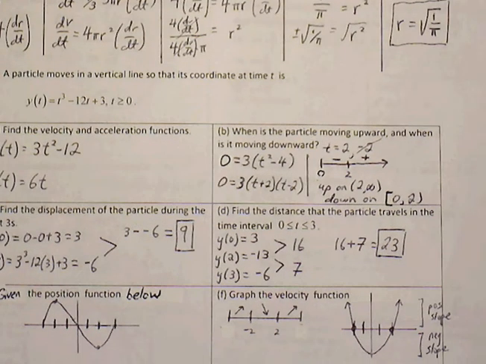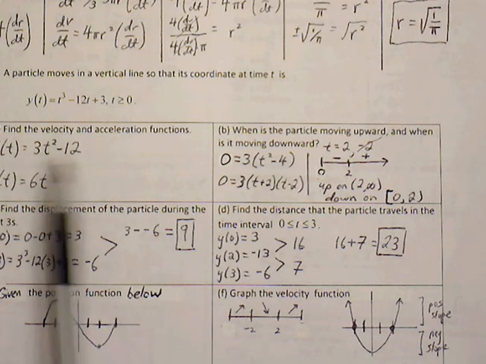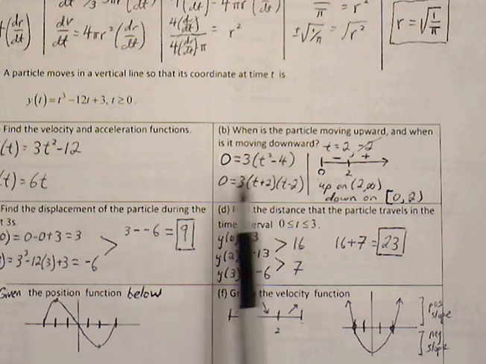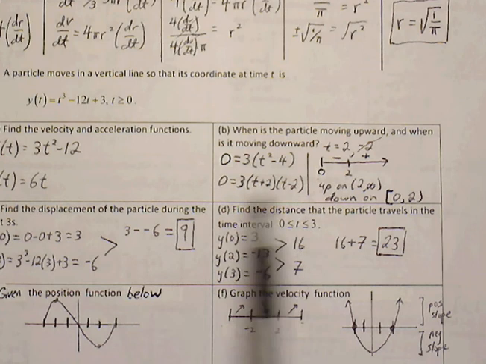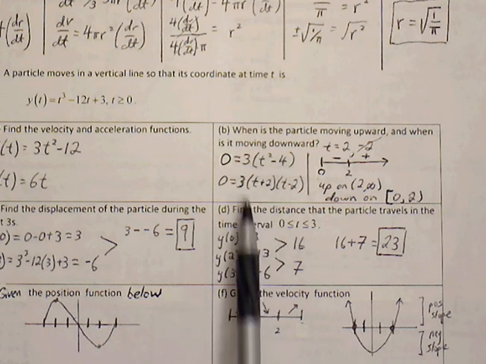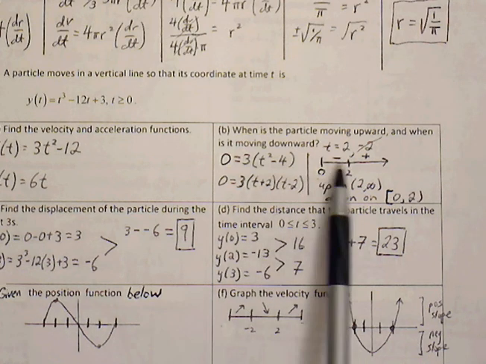Part B: when is the particle moving upward and when is it moving downward? We can figure out from velocity where the object is motionless, and then from there we can test the signs on either side on the sign line. So first we need to find out when the particle is motionless. We set v of t equal to 0, factor out the 3, and use difference of squares: t plus 2 times t minus 2. So we get t is equal to 2 and negative 2.